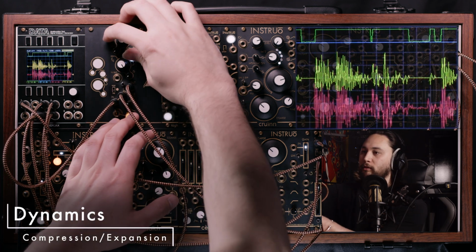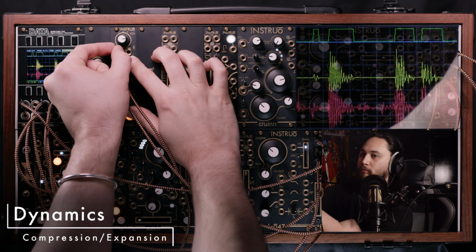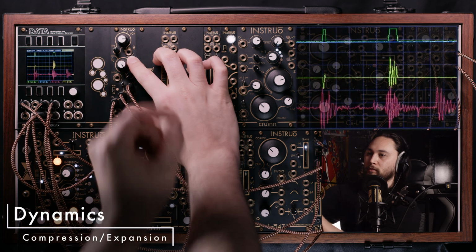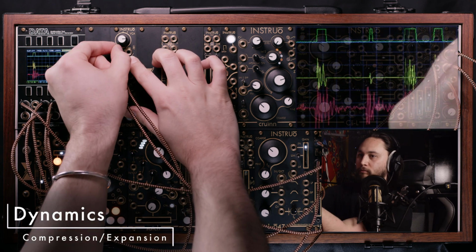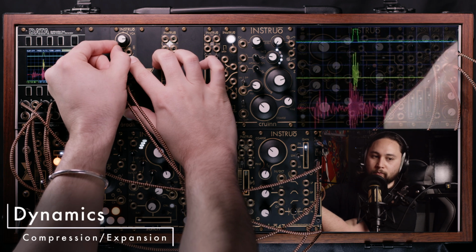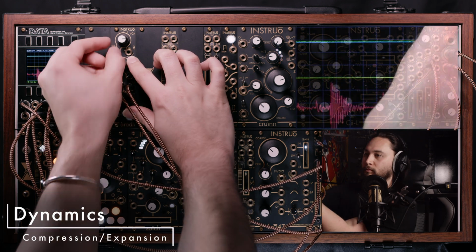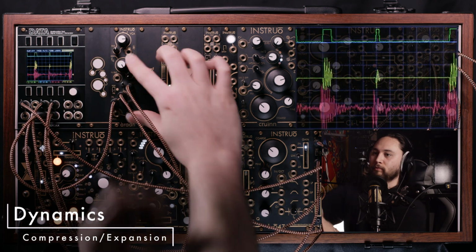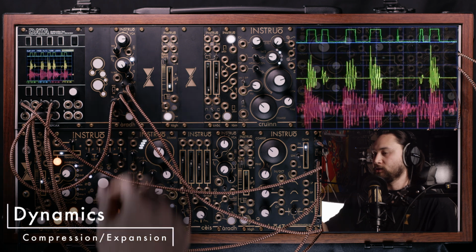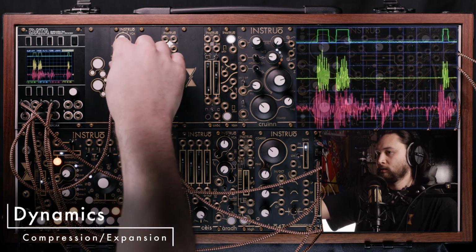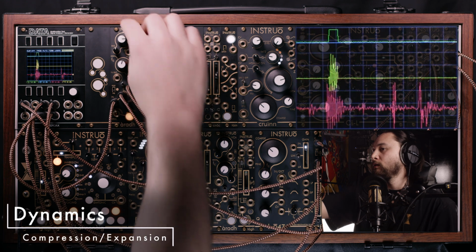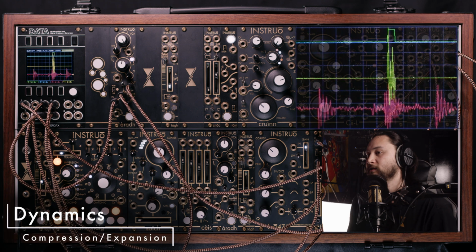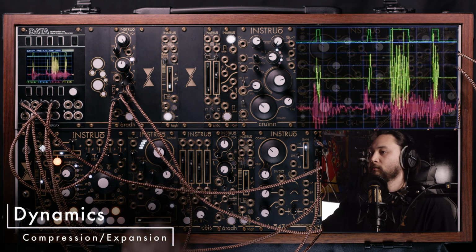And now if I play with the threshold, too much. This is allowing me to isolate my kicks.